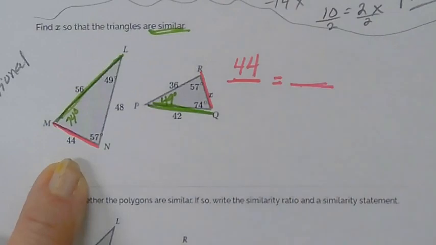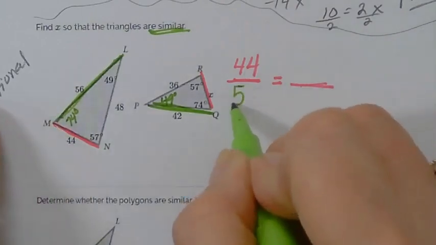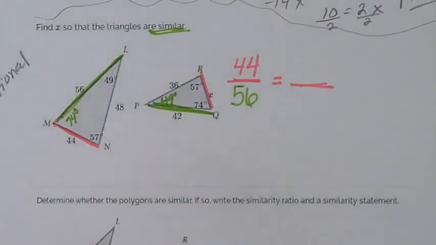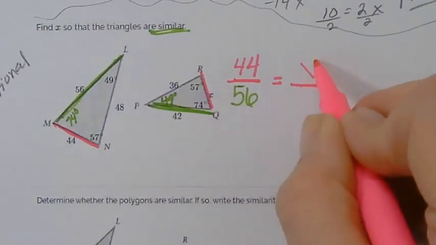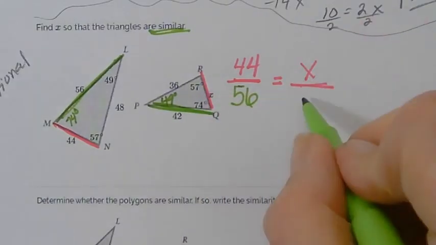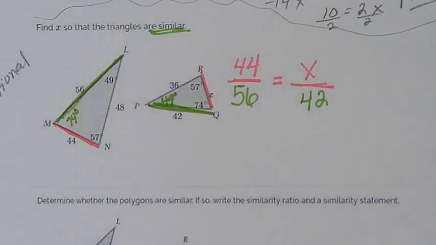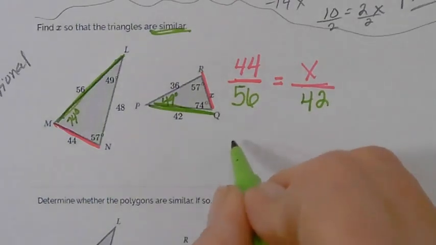44 over the green side, 56. And then here, X over 42. How do you solve for X? Cross multiply.